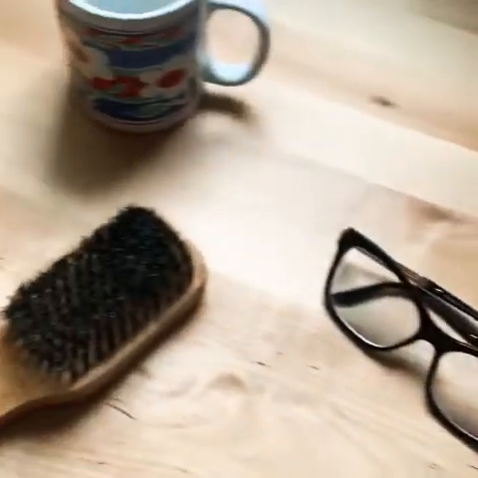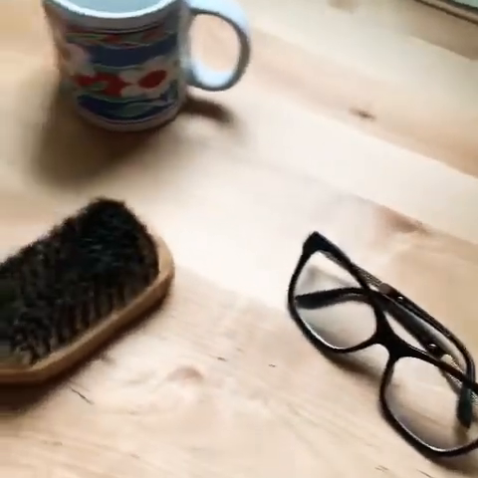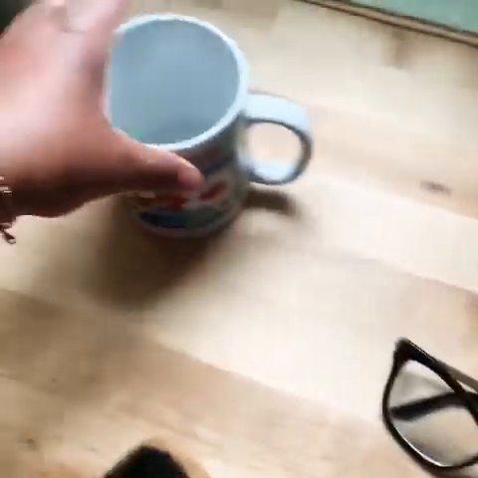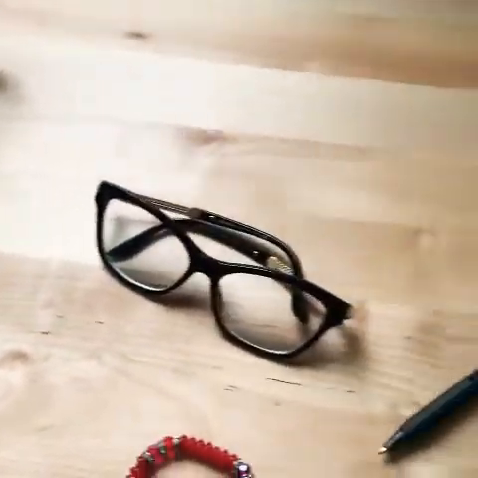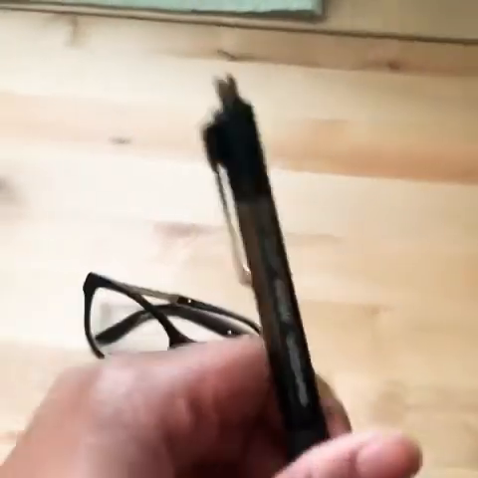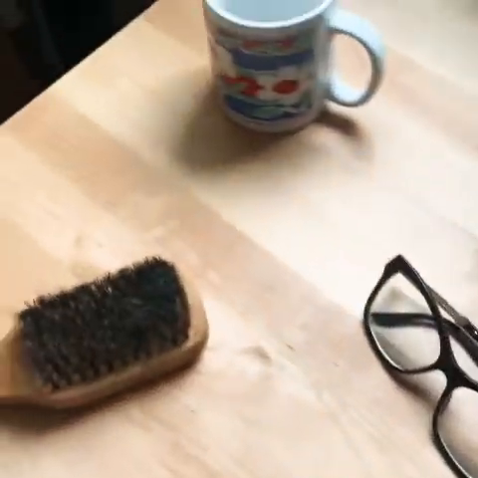And which object do you think has the least mass, which means it's not super heavy? My brush, mug, glasses, bracelet, or pen? I would say my pen. My pen probably has the least mass. It's probably the lightest object on this table.